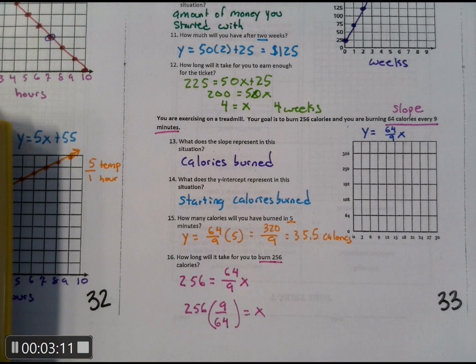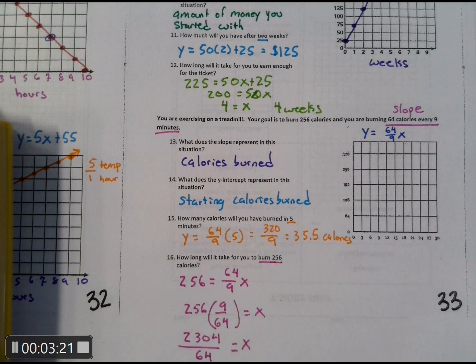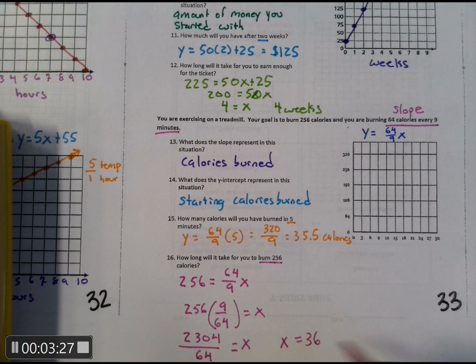So I'm going to do 256 times 9, which is going to give me 2,304 divided by 64 equals x. And then divide it by 64, and we're going to get x equals 36 minutes.